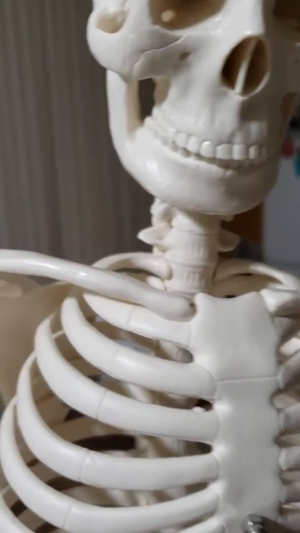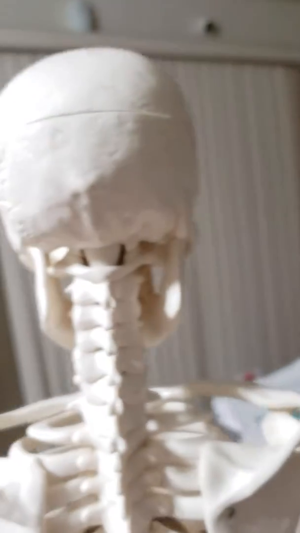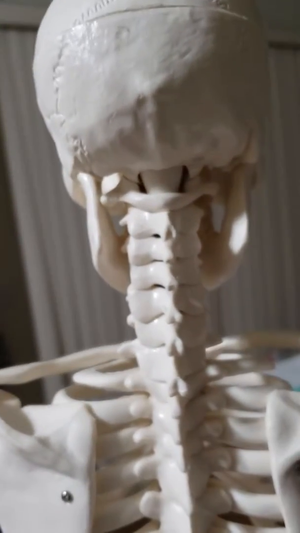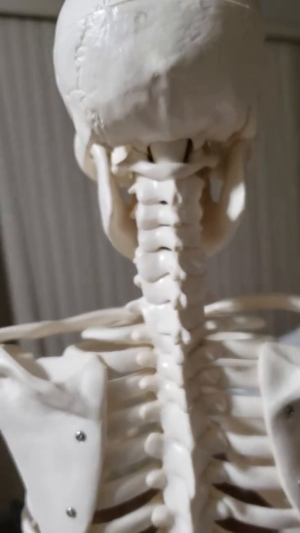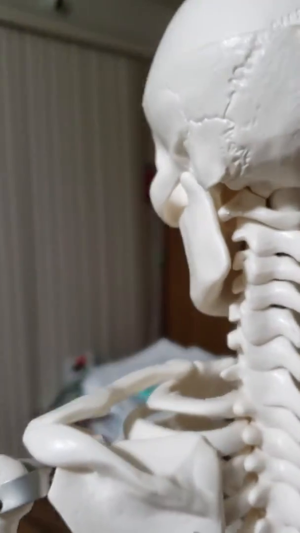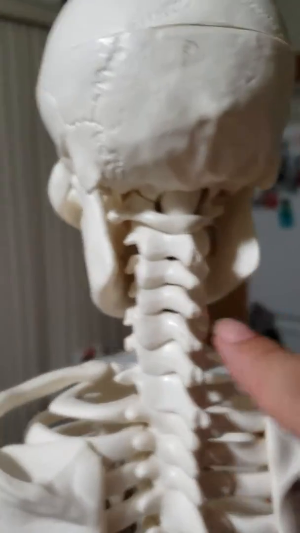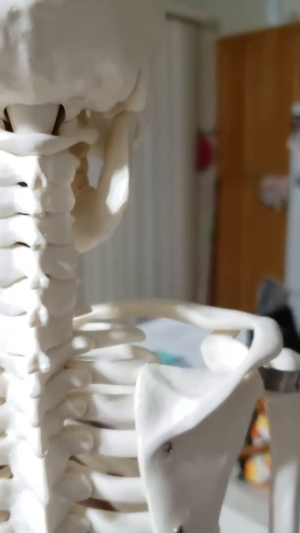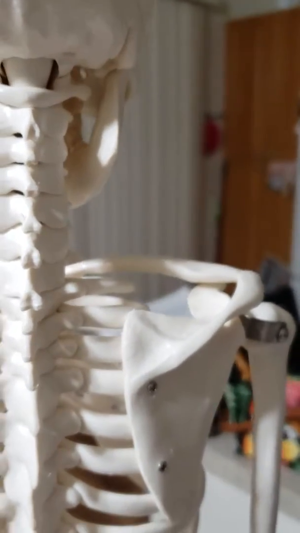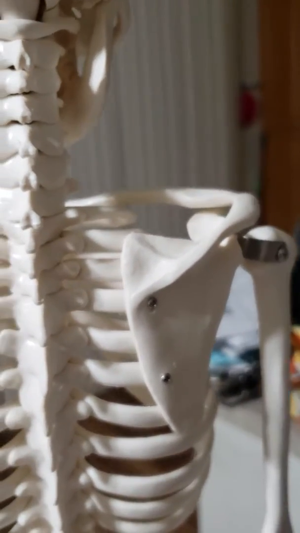Moving on, we have the posterior of the skull. Turn him around. So for the posterior, we have the mandible again, the jaw here, or well, if you could see past the skull, the spine, it would be here. I think this is called occipital. Let me see what my notes say.